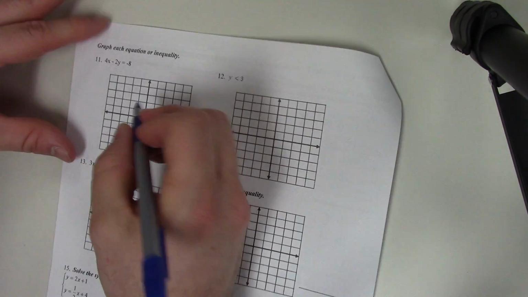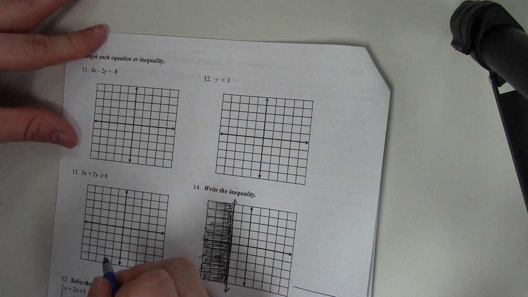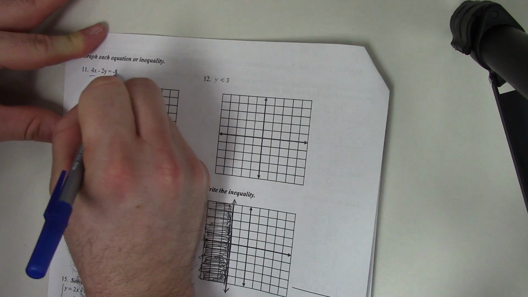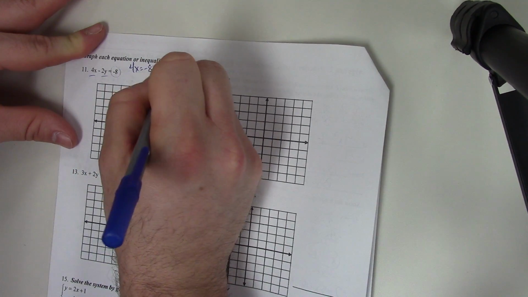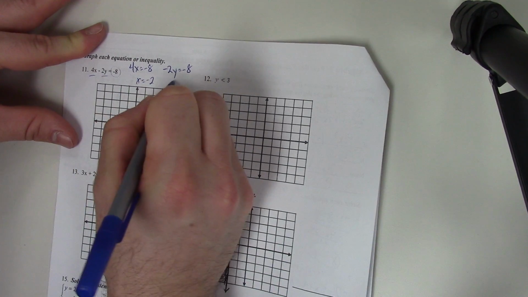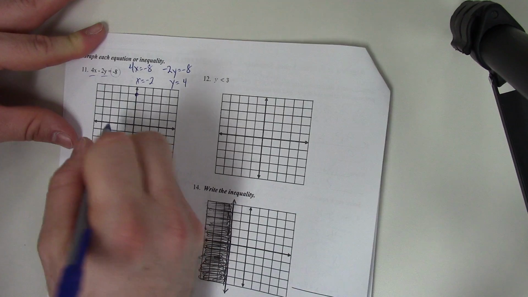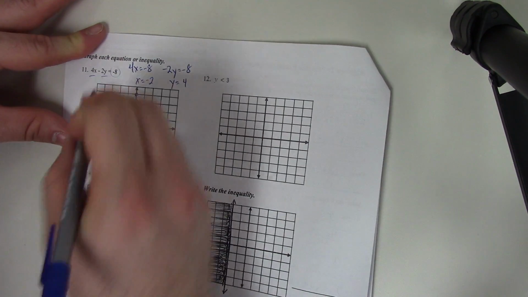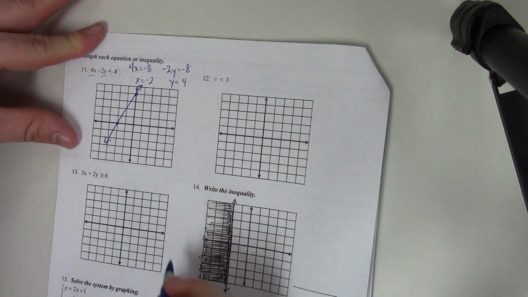Okay, for each one of these problems, what I'm going to want to do here is similar to what I was doing on the previous page in terms of finding the x and y intercept. So I'm going to set each term equal to that value. So 4x equals negative 8 and negative 2y equals negative 8. Divide to get x is negative 2 and y is 4. Plot those points. Y is 4 there, x is negative 2 there. Connect my dots. And that's it. That's all you got to do.